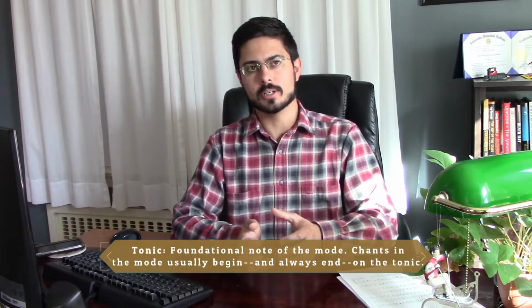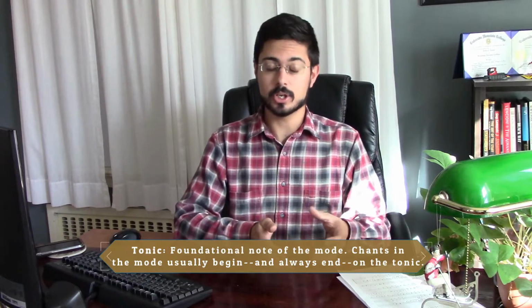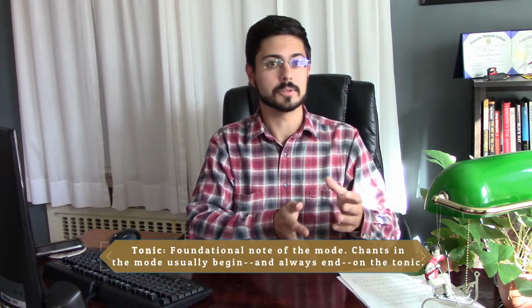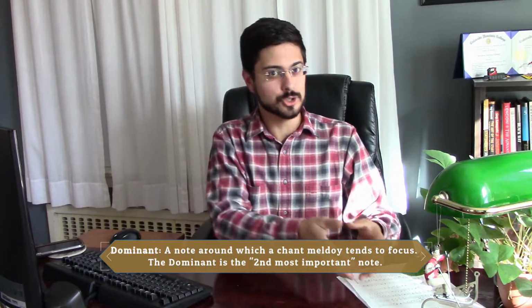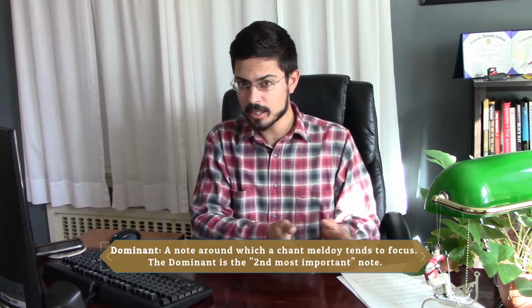When we're talking about the modes, we have what's called the final, or the tonic, the foundational, most important note in the mode. It's the note that the chant will normally start on, and always end on. Then we have the second most important note, the dominant, which a lot of the chant will center around, even if it's leading back to the final or the tonic. Each mode also has a range, the notes between which the chant in that mode will be built.